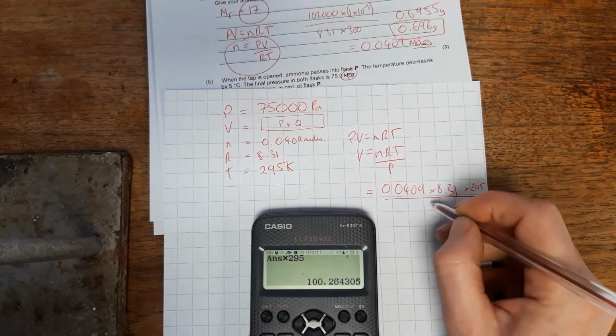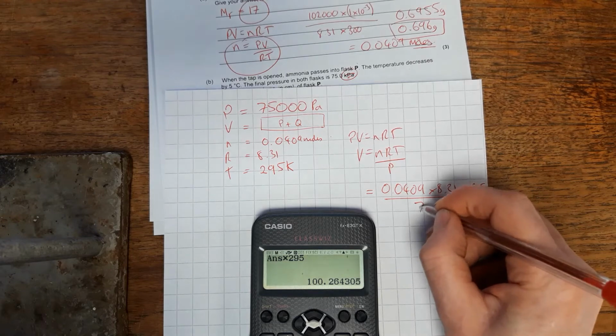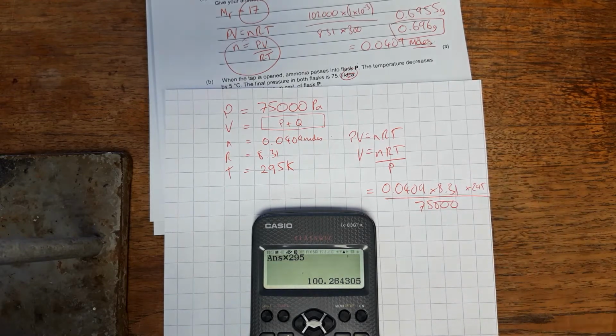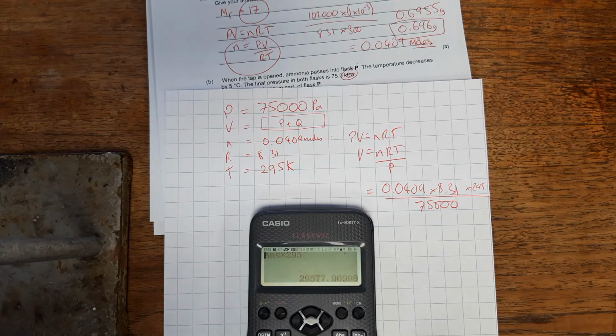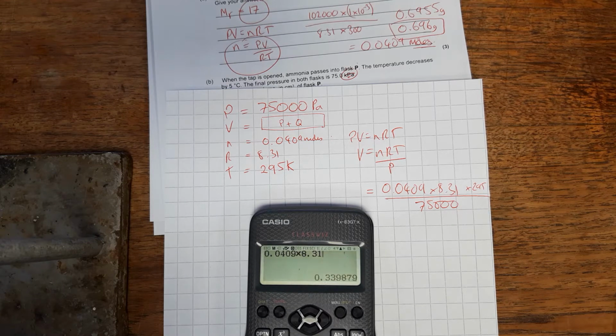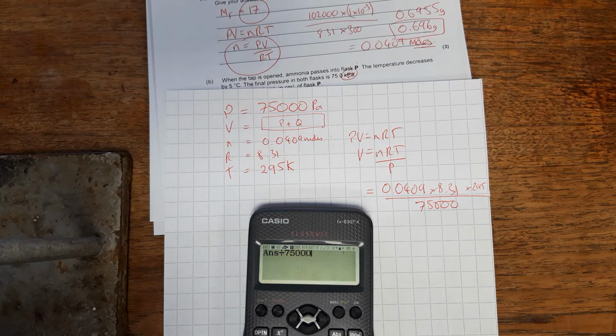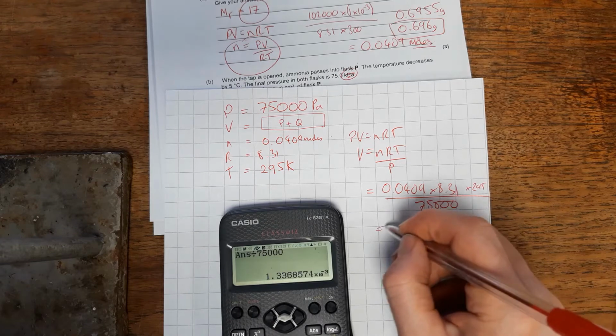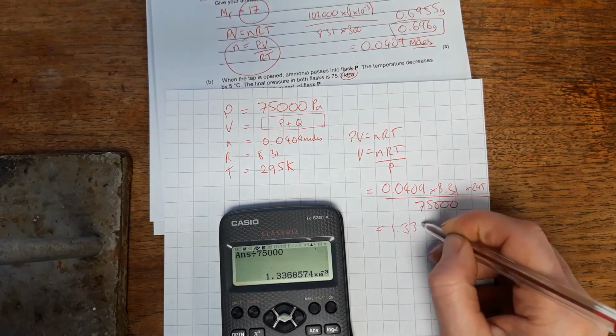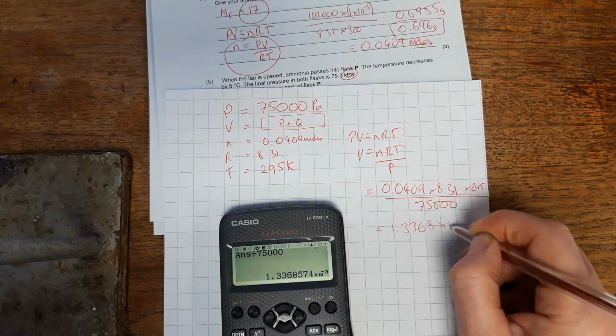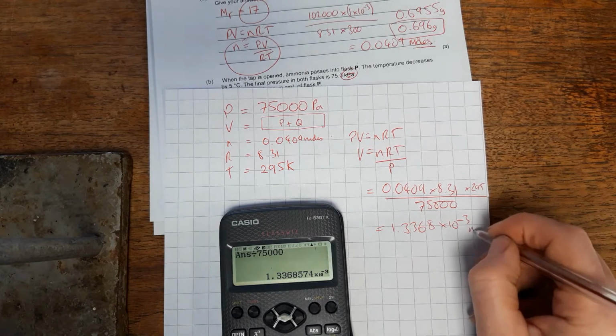So there's my top row, and I'm going to divide that by the pressure, which is 75,000. So then, oops, I pressed equals again. Let me do that again. 0.0409 times 8.31 times 295 divided by 75000. Okay, equals 1.3368, etc. times 10 to the minus 3 meters cubed.